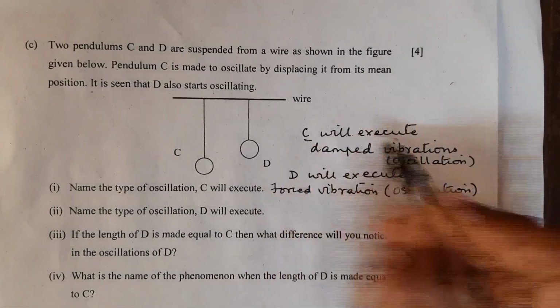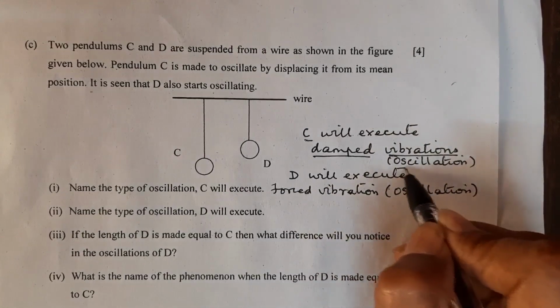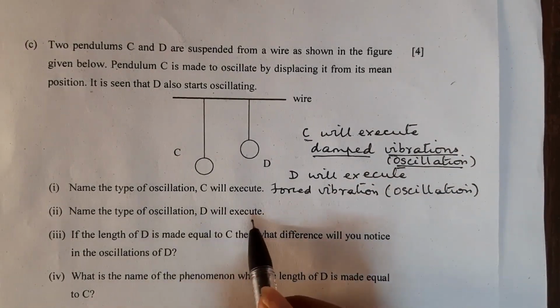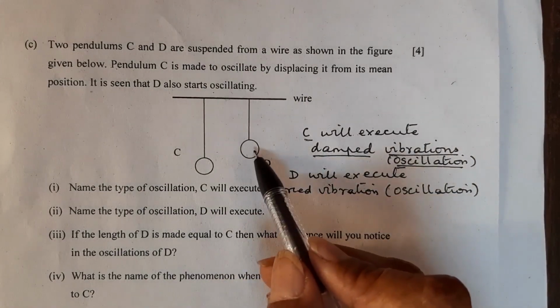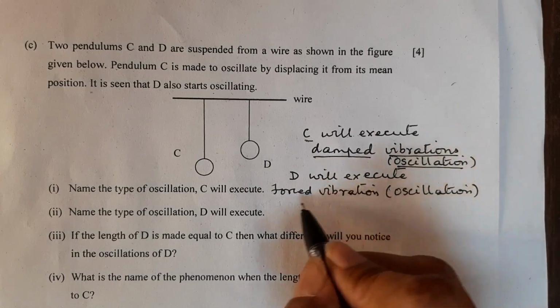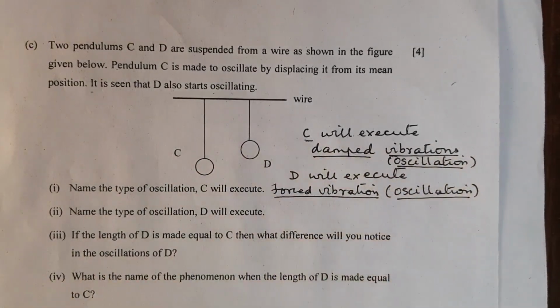So C will execute the damped vibrations or oscillation. Name the type of oscillation D will execute. Now D is going to vibrate under the influence of C. So D will execute forced vibration or forced oscillation.